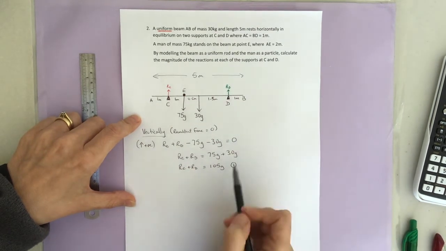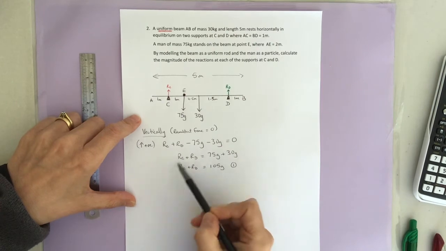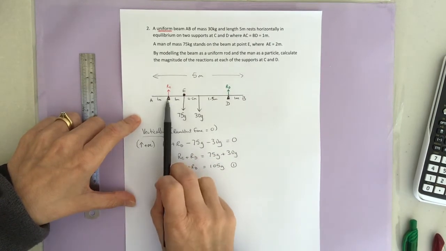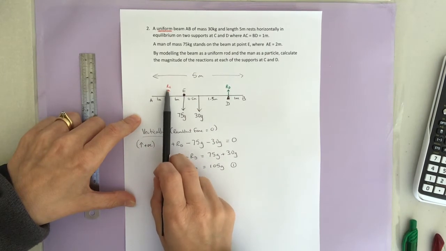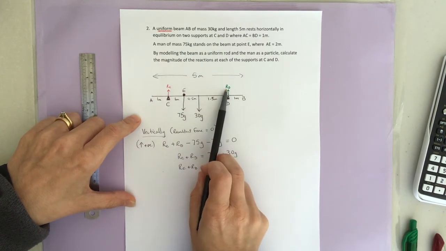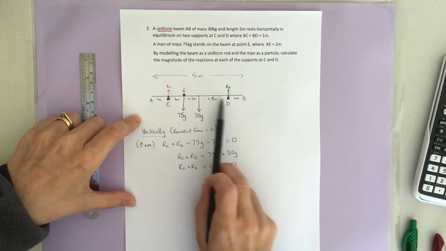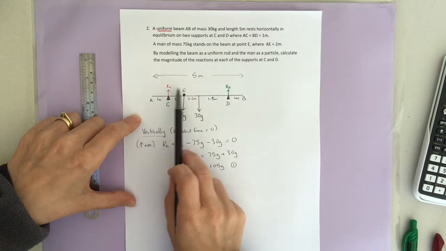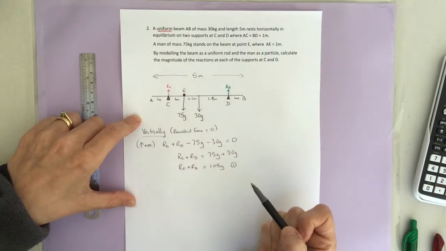Okay, now I'm going to take some moments to get these reactions involved in a different equation. Because if I take moments at a point where a force is acting, the moment there is going to be equal to 0 because the distance is 0, I can get an equation with just one reaction in it. If I take moments at C, it'll just have RD in it, the reaction at D, or if I took moments at D, it would just have RC in it. Or if I took moments anywhere else, it would have both of these in. So there are lots of different ways of doing these questions.